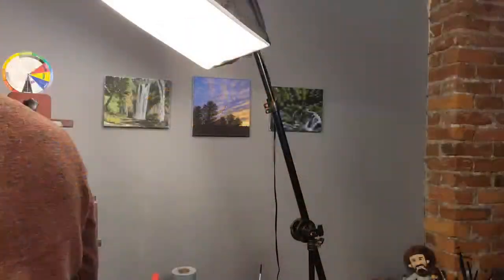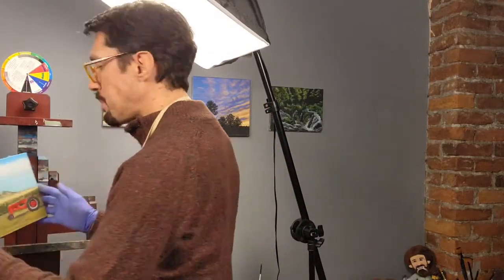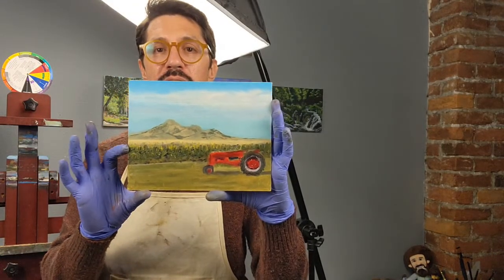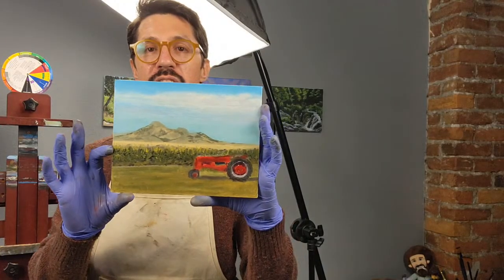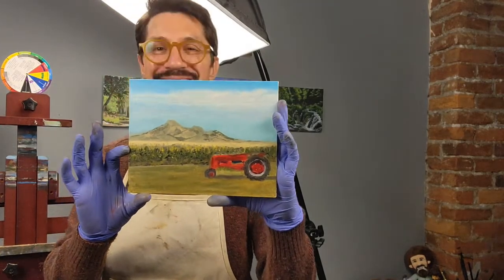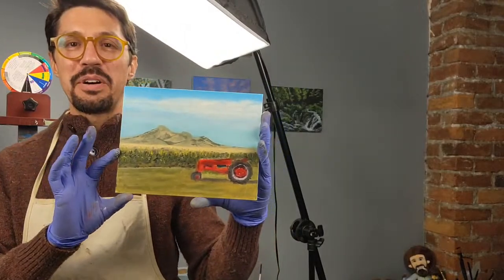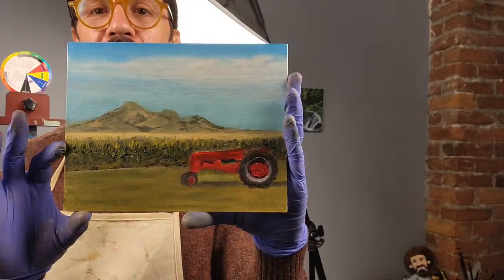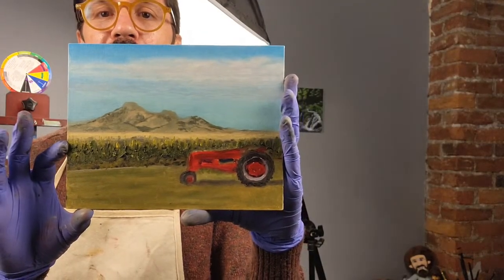Let me switch back to our webcam here. So there is Bear Butte and the red tractor and the threshing bee this summer. Not bad for just a couple hours of quick painting. I'm really proud of how this is coming out. It just captures the moment that I wanted from the reference photo.